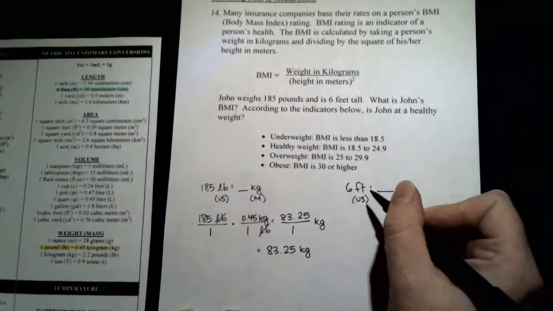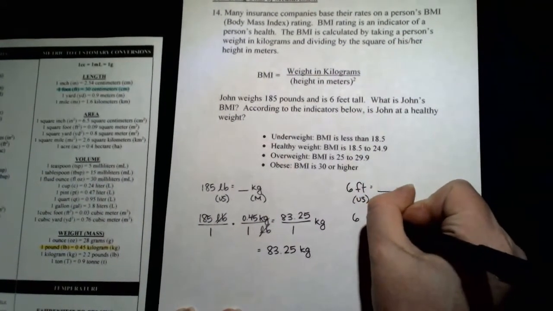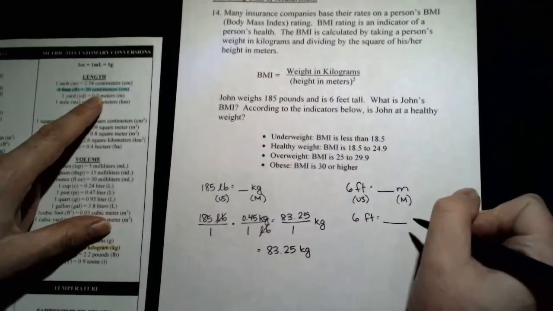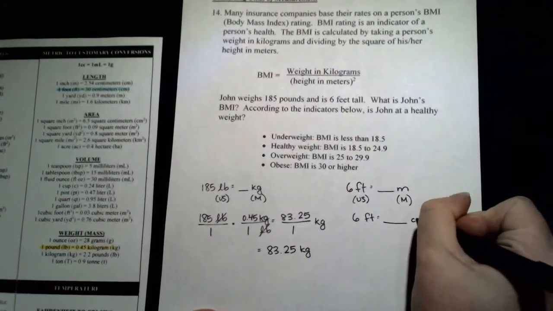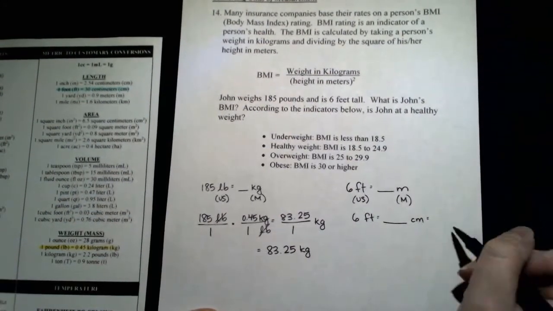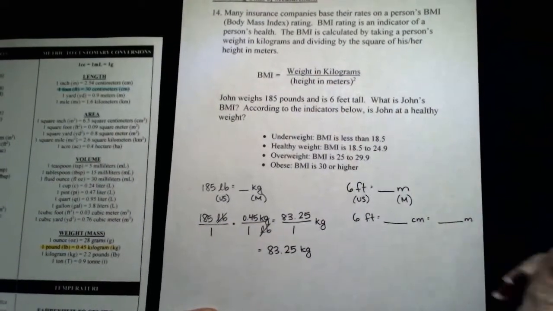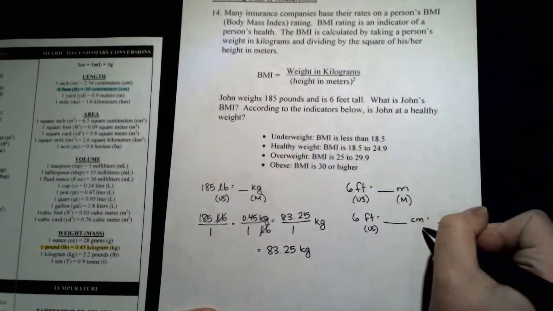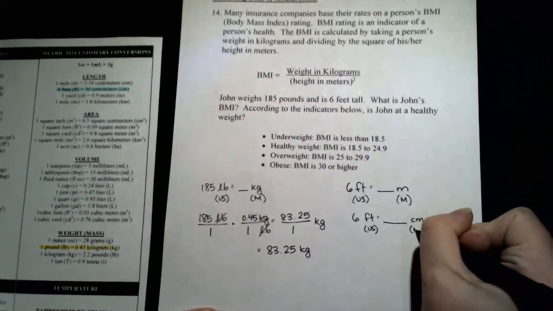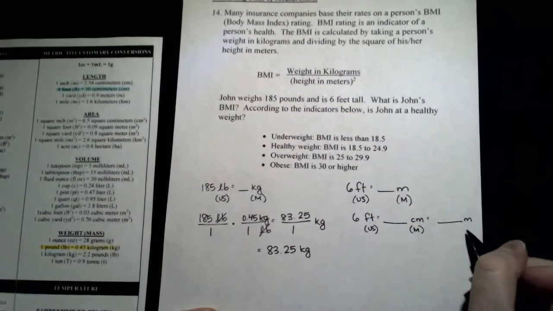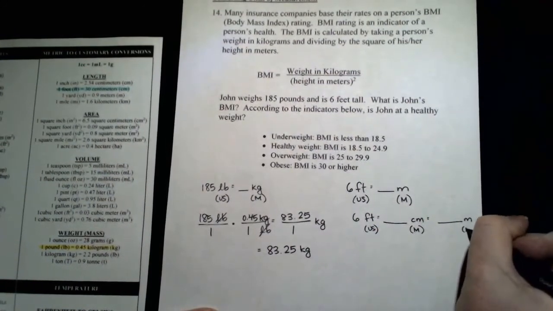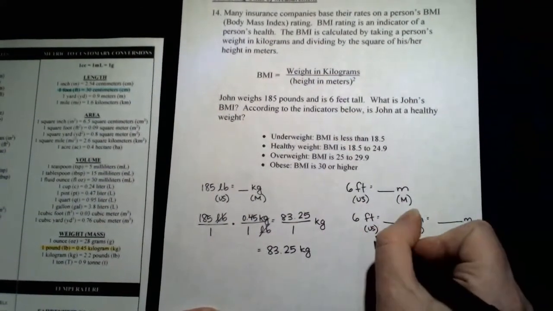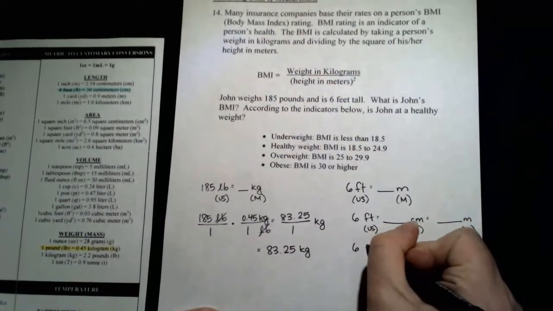So what I have to do now is a two-step process. I'm changing the 6 feet to the centimeters that I saw here, and then from centimeters, I'm going to go to meters. So 6 feet is US. We're going to change that to centimeters, which is metric. And then from centimeters, we'll be able to get to meters because that's also metric, which means we'll just be able to move the decimal. So let's start with this. This is US to metric, so that's a unit fraction setup.